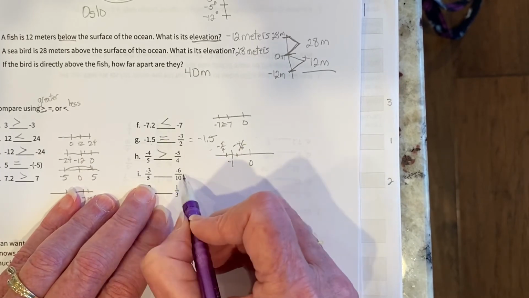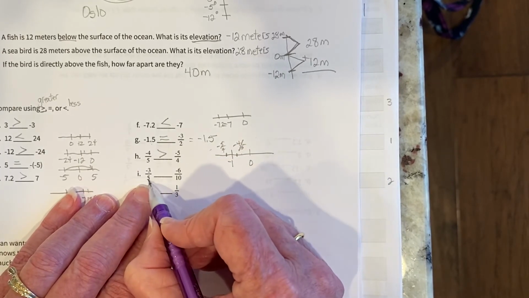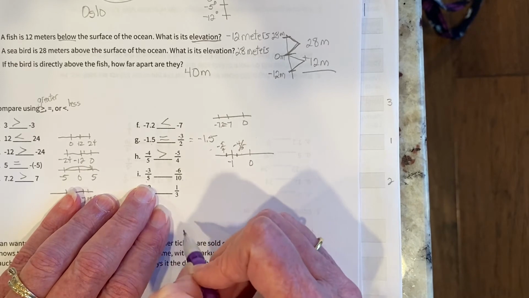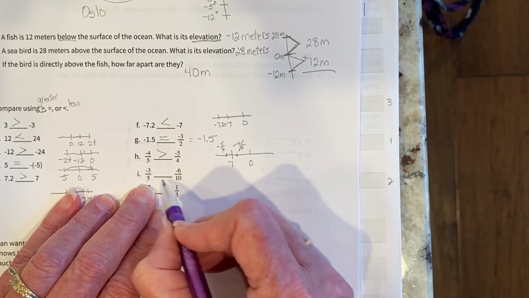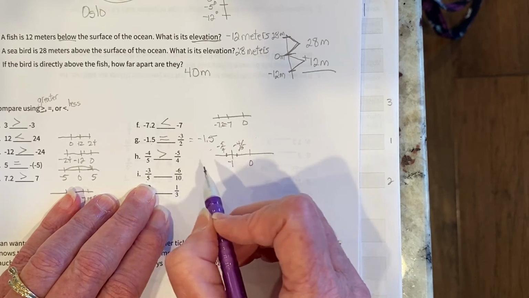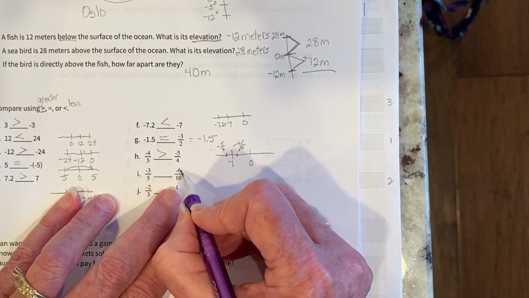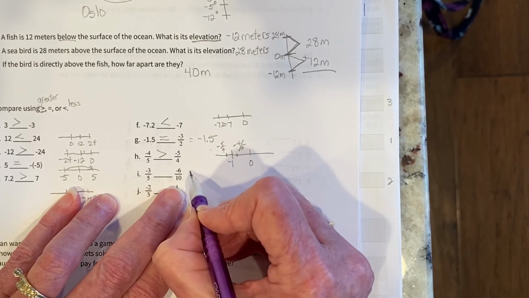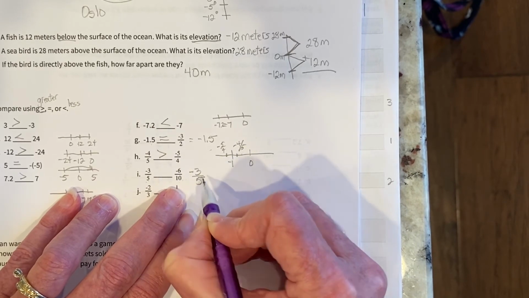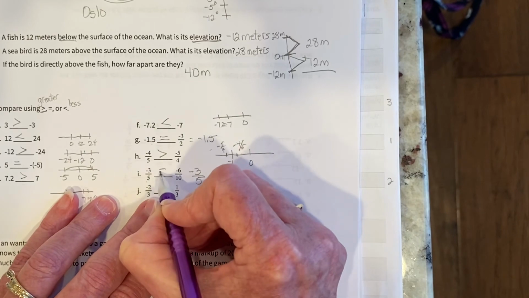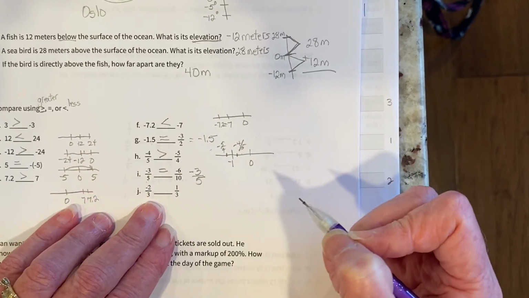All right, looking at this, well, we don't have a common denominator, so I really can't compare them because they're both negative. So if I make them have a common denominator, let's see what we can do. So can I reduce -6/10? Well, that is really -3/5. So these are equal to each other.